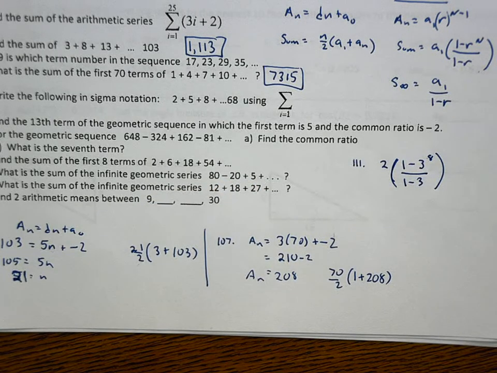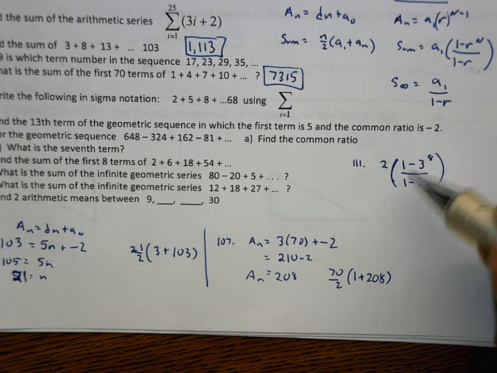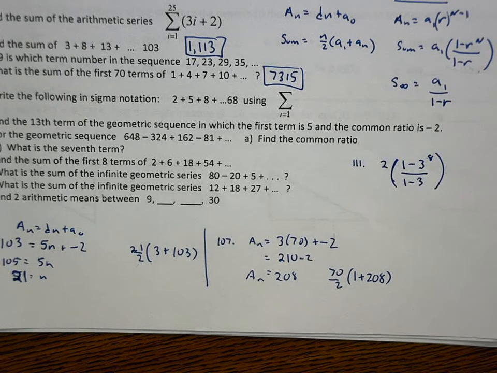Do not try to simplify anything. The biggest mistakes I saw in people's tests when I was grading this one was that people tried to reduce things or tried to do the 1 minus 3. That's breaking order of operations. Just plug it in the way that you see it. 2, parenthesis, fraction button. 1 minus 3 to the 8th power. 1 minus 3. The calculator knows the order of operations. It will do it for you.